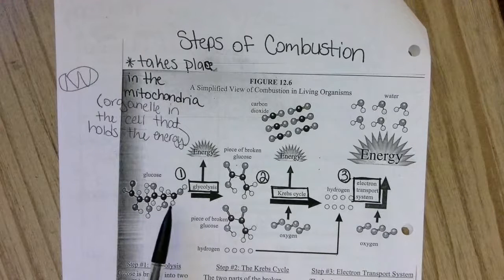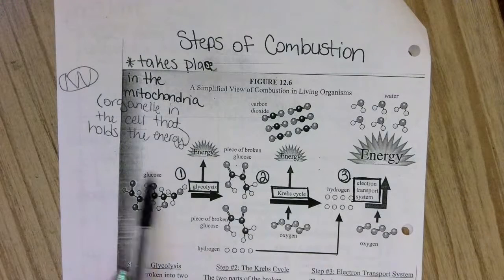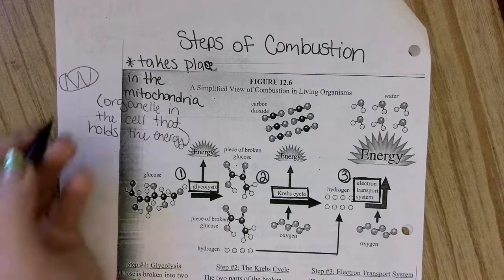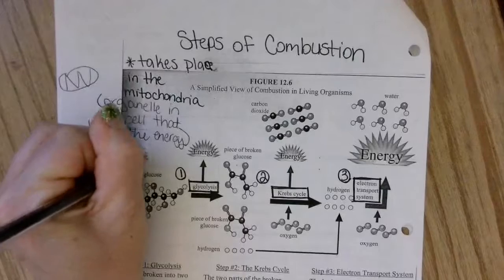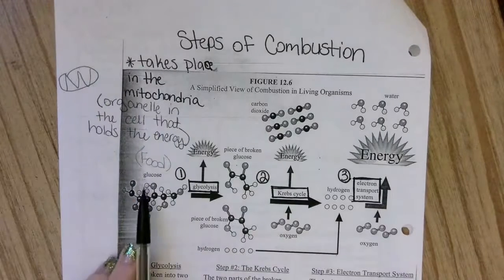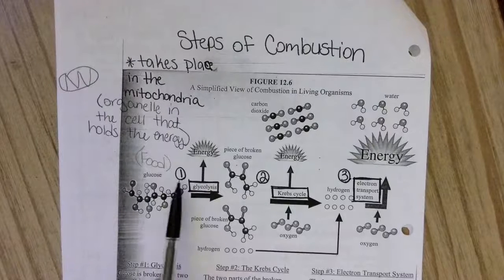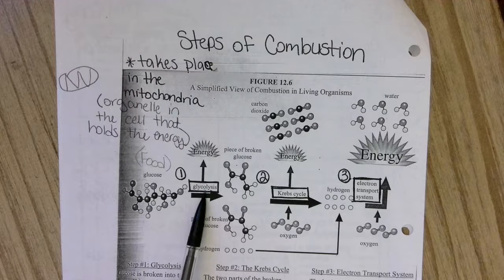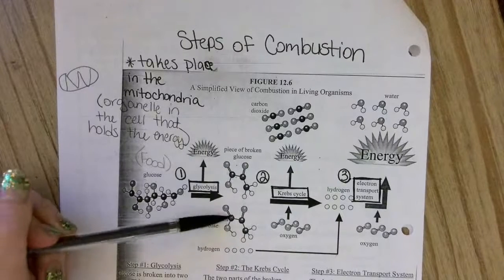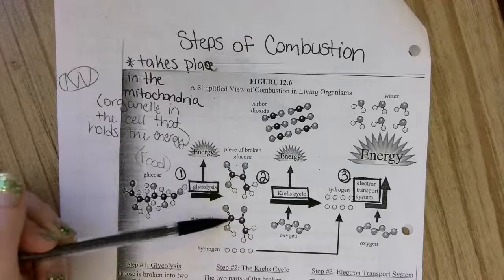So the way I want you to think about this is glucose represents the food that we eat. Okay, so this big molecule right here is essentially food. So as we eat the food, it goes through glycolysis. So during glycolysis, it gets broken into simpler, smaller pieces of glucose.